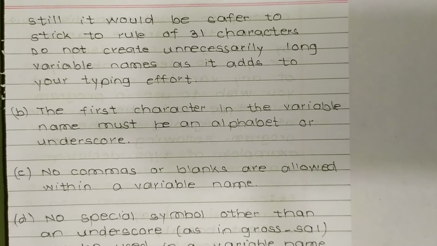Then rule B: first character in the variable name must be an alphabet or underscore.